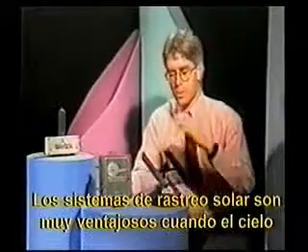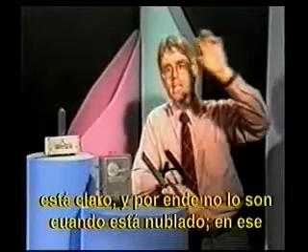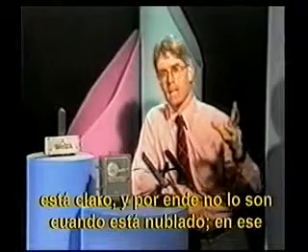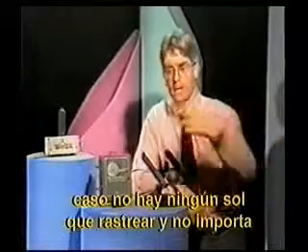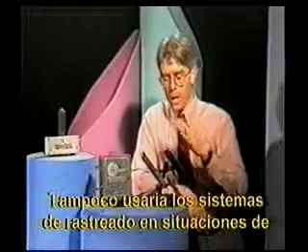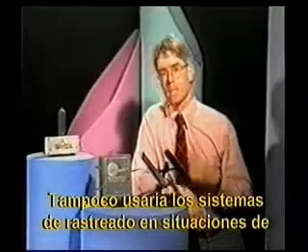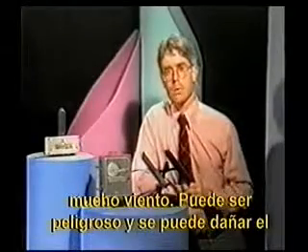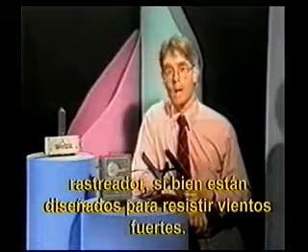Sun tracking systems would be of great advantage when you have clear sky, and therefore not of great advantage when you have overcast sky conditions. If the sky is very overcast, you don't have to track. It doesn't matter which way the modules face. Also, I wouldn't use tracking systems in situations of very high winds. It could be dangerous. It might possibly damage the tracker, although they're designed to handle pretty high winds.